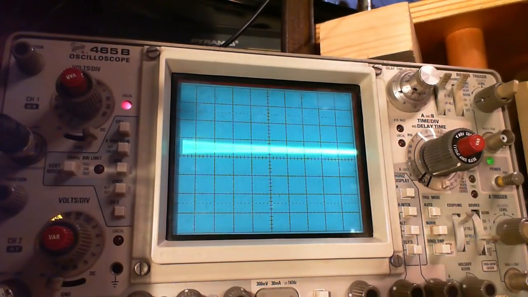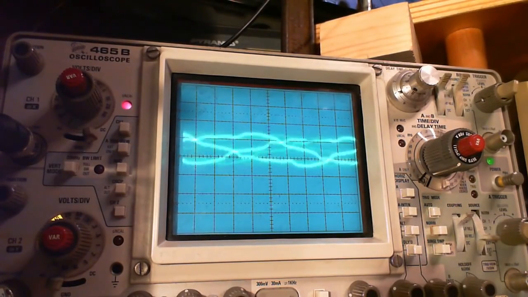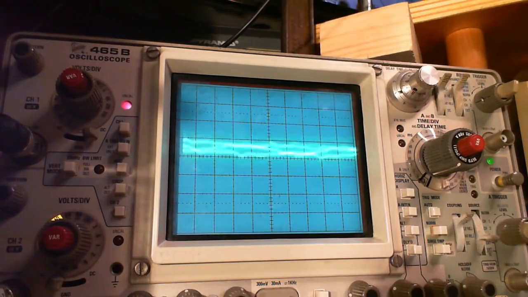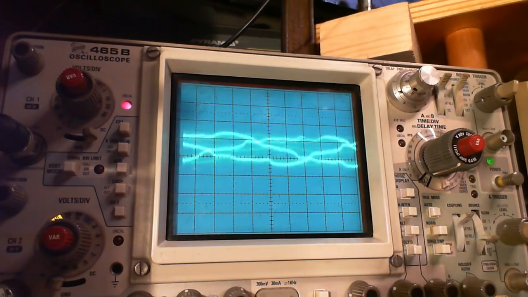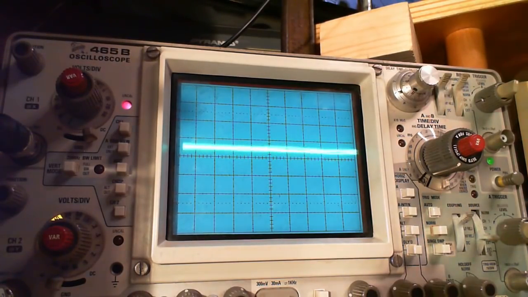Moved my scope connection to the other side of the primary coil. Just discovered there's a wire completely loose in here that I was just relying on for the scope connection. Okay, that might have been a bit of a problem right there. Let's just repeat what we were doing. No, it looks exactly the same. Okay, other side now.